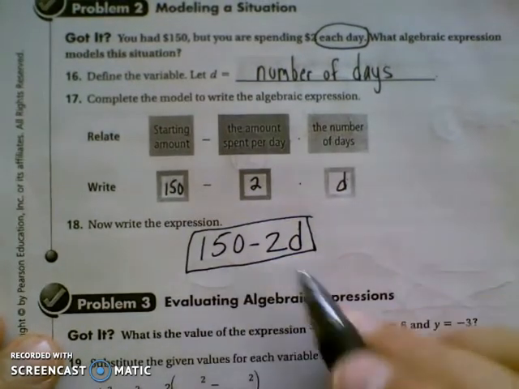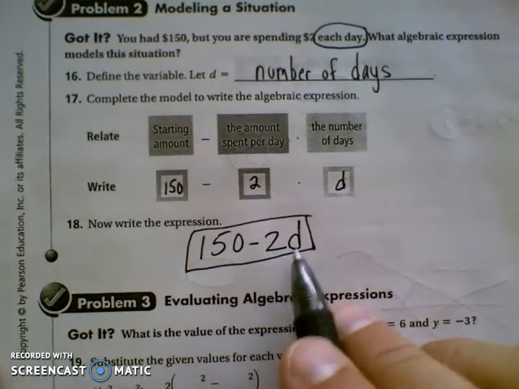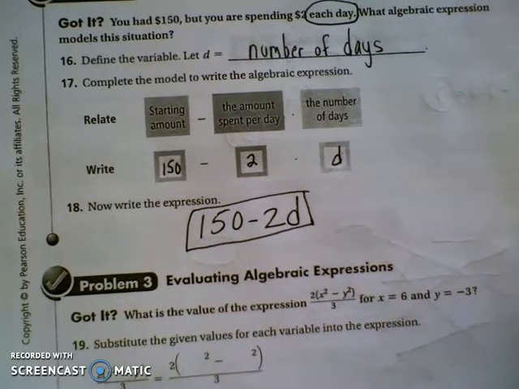So you're spending $2 per day. So you start with $150, and if it's 1 day, you just subtract $2. You get $148. If it's 2 days, 2 times 2 is 4. Subtract $4.